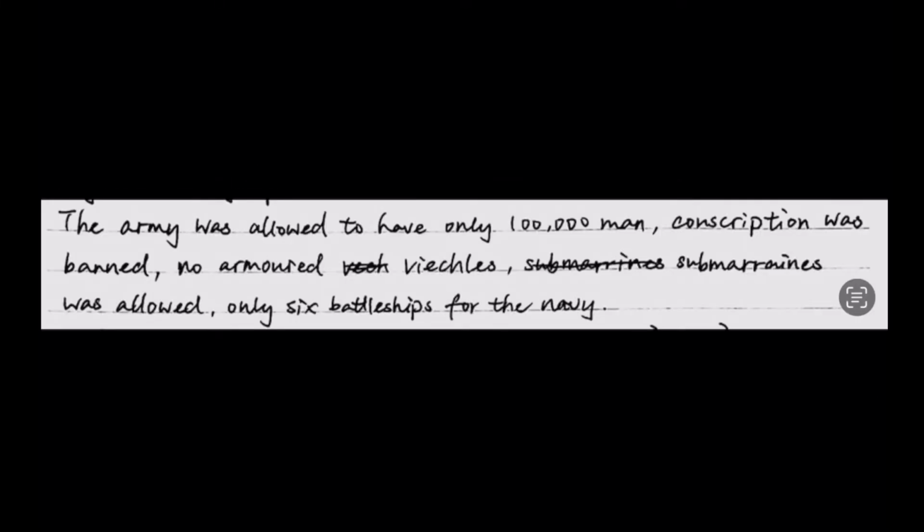The Army was allowed to have only 100,000 men. 100,000 men, is that a military restriction to the land forces? Absolutely. Perfect answer, right? Very strong beginning. No conscription. Conscription was banned, okay? That means the government makes its citizens join the army, so to increase the size of the armed forces.